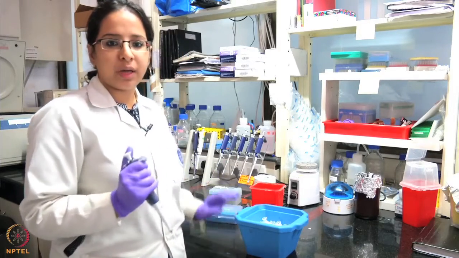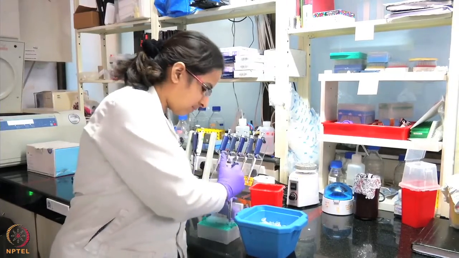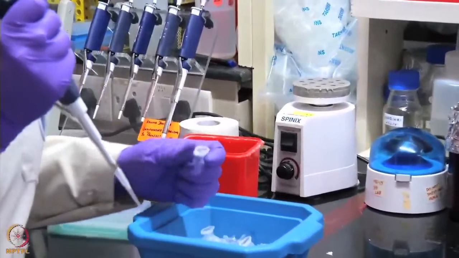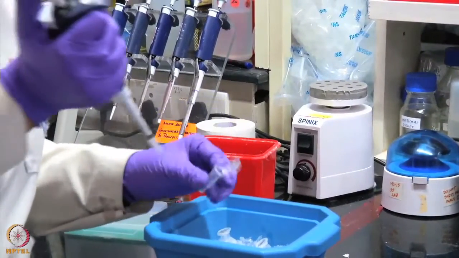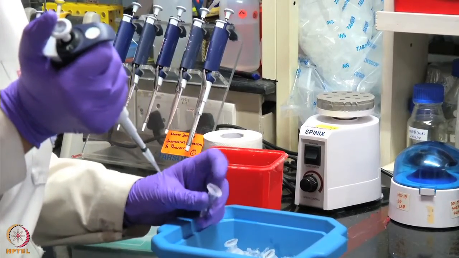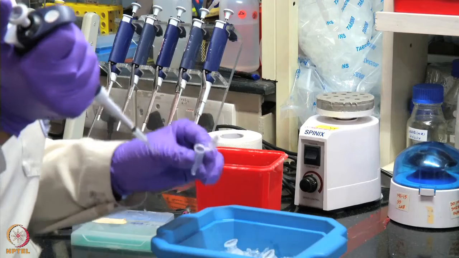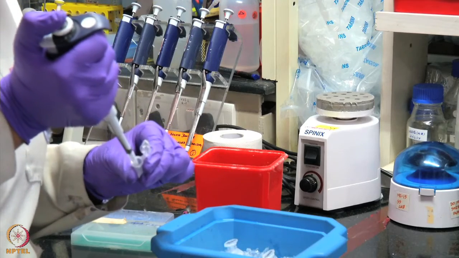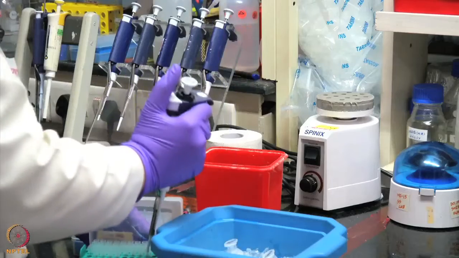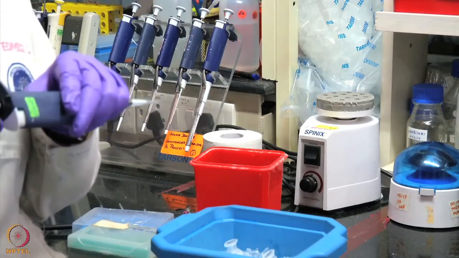Right now I am carrying out restriction digestion for the insert. So this is the insert. I'm going to add the restriction buffer.